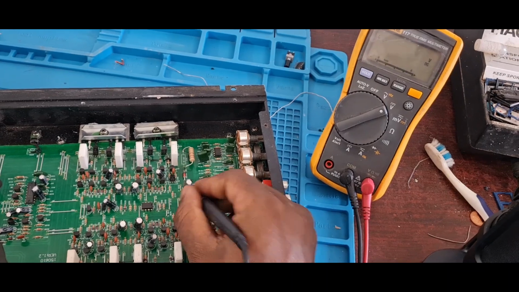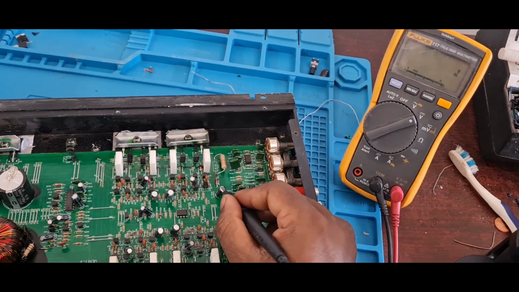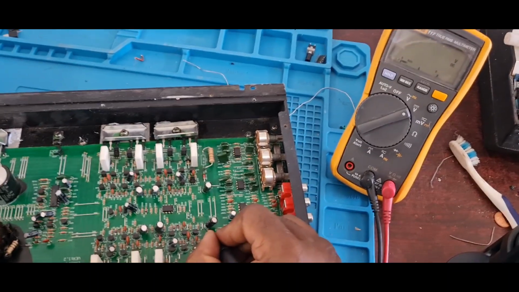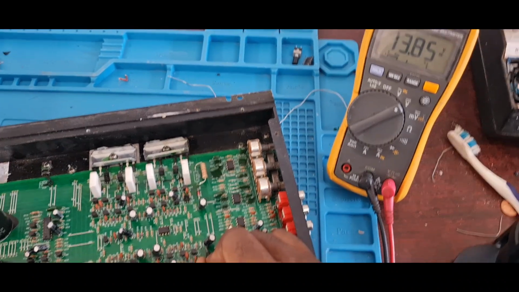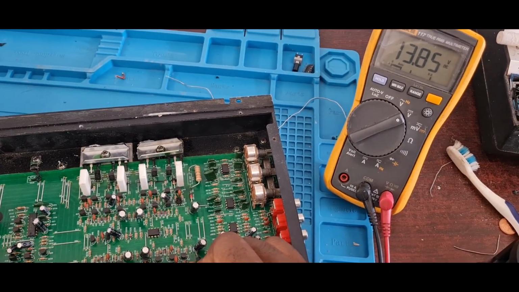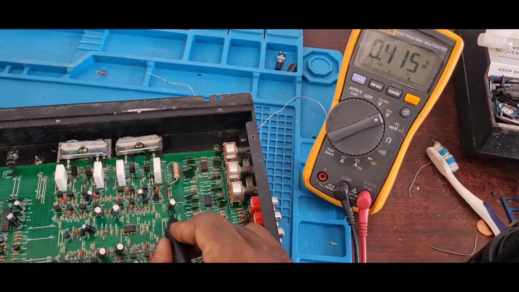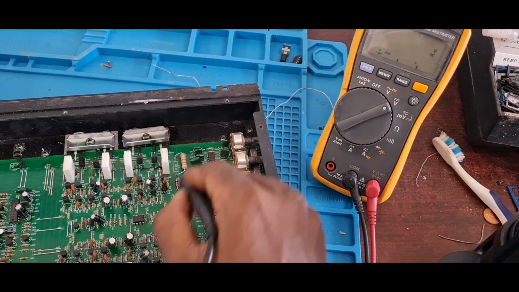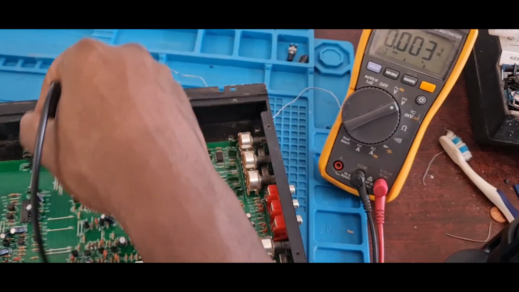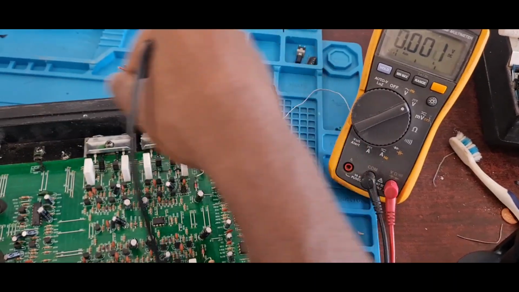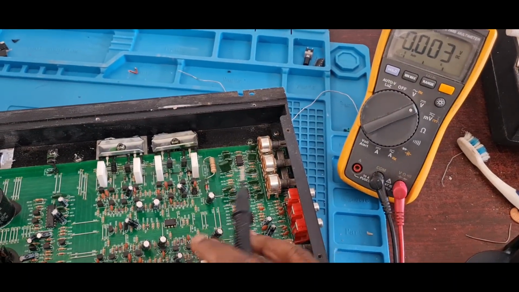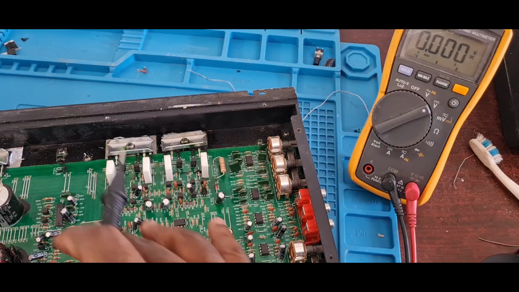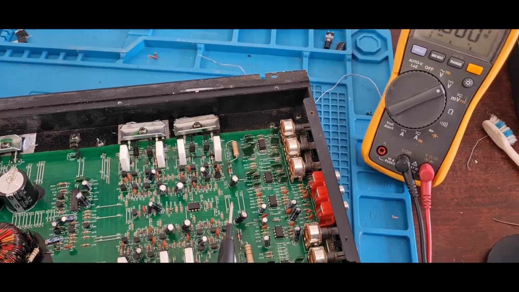You can see these two capacitors are supposed to work the same. This is the positive rail and this is the negative rail. Here I get 13.86 volts on the capacitor, and I get 5.3 volts on this other capacitor. So it tells me the malfunctioning section is boiled down to this part of the circuit. So I will pause the video and take it apart, and then we'll continue diagnosing from there.